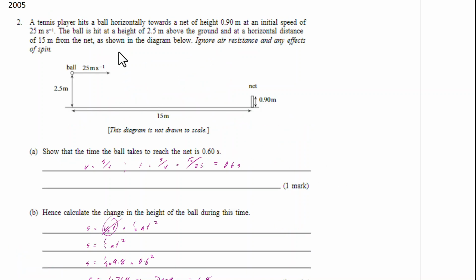Tennis player hits the ball, so therefore there is no vertical velocity initially, so we're going to be working that out at some stage. And we've got a net 15 meters. Show that the ball takes 0.6 seconds to reach the net. Okay, so we've got 25 meters per second. That's all horizontal velocity. That's not going to be changing.